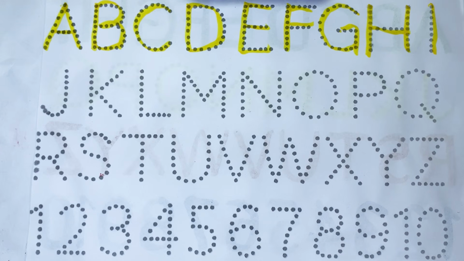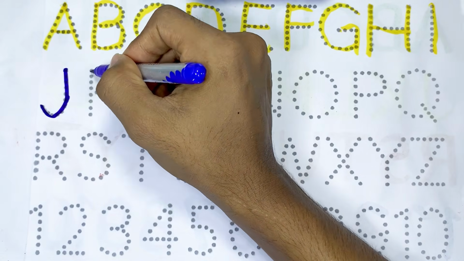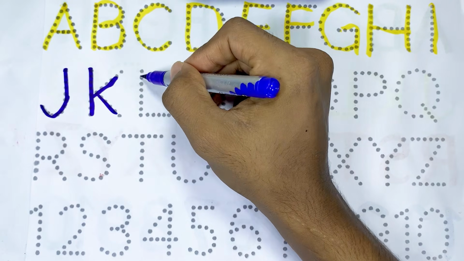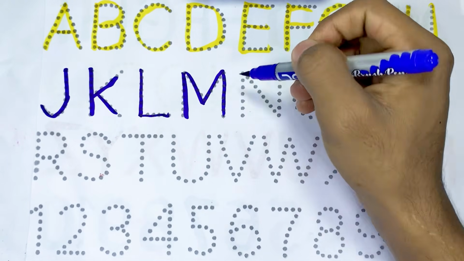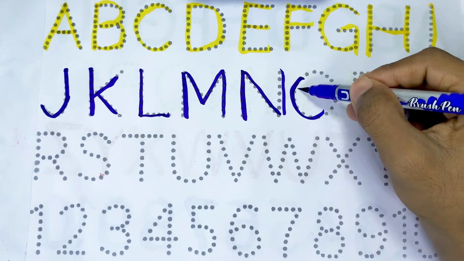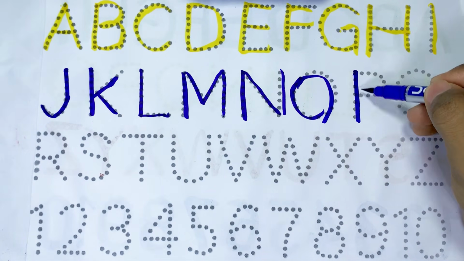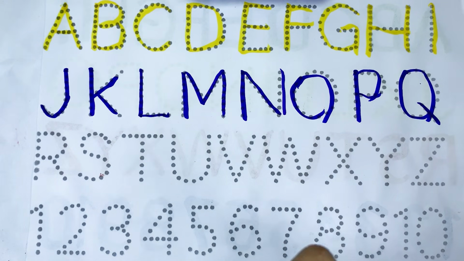So kids, now you draw J. J for joker. K for king. L for lion. M for moon. And N for nose. O for orange. P for parrot. Q for queen.